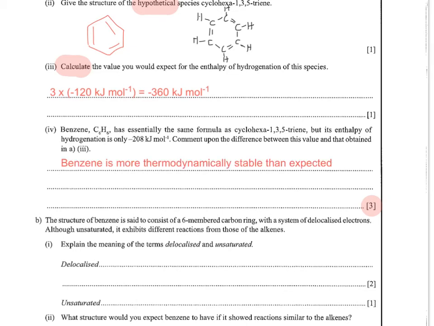So benzene being more thermodynamically stable than expected is a reference to the fact that its enthalpy of hydrogenation is significantly lower than the enthalpy of hydrogenation of the species cyclohexa-1,3,5-triene, or should I say the hypothetical species cyclohexa-1,3,5-triene.